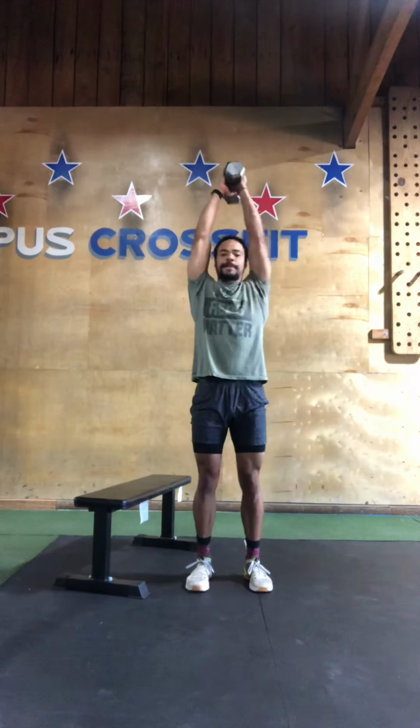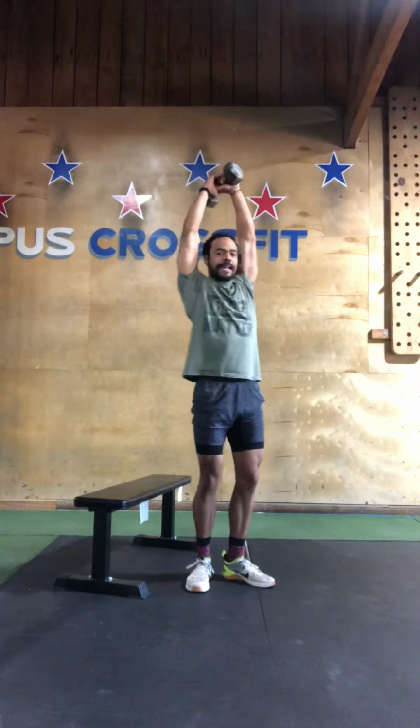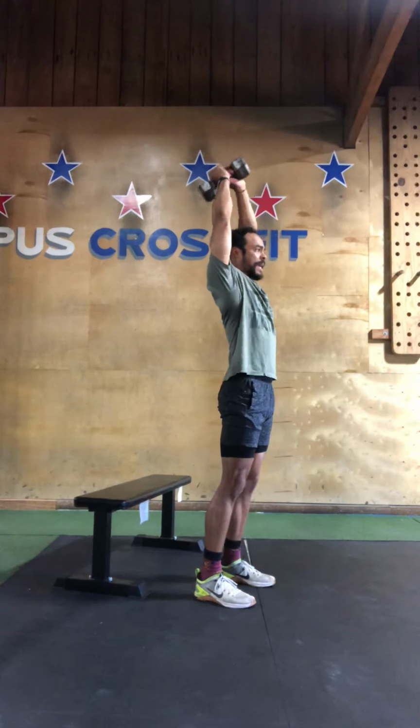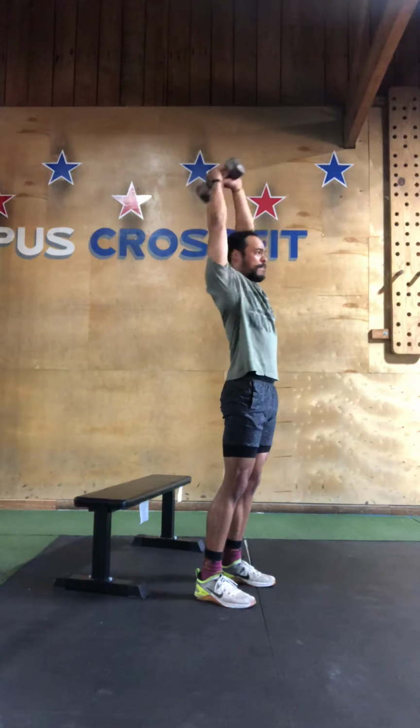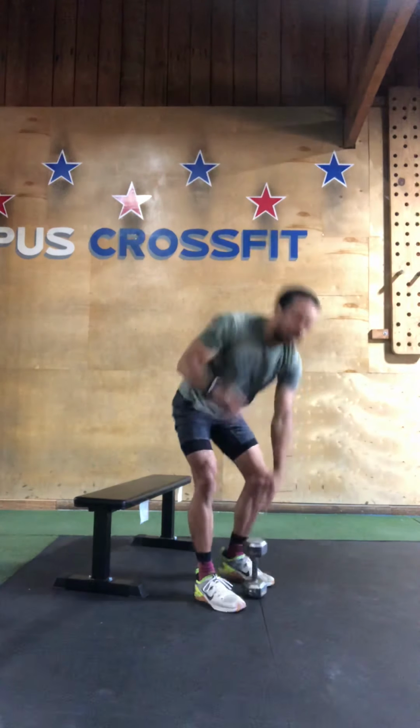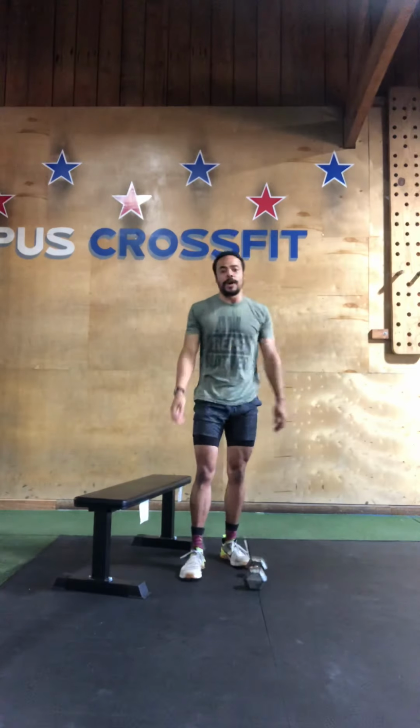So on the tricep extension, I can start locked out at the top. I'm going to think about bending at the elbows and then pressing that weight all the way back up at the top, working all those triceps for a whole minute.